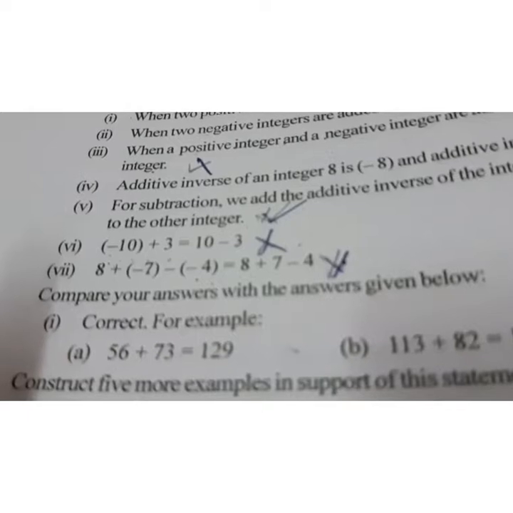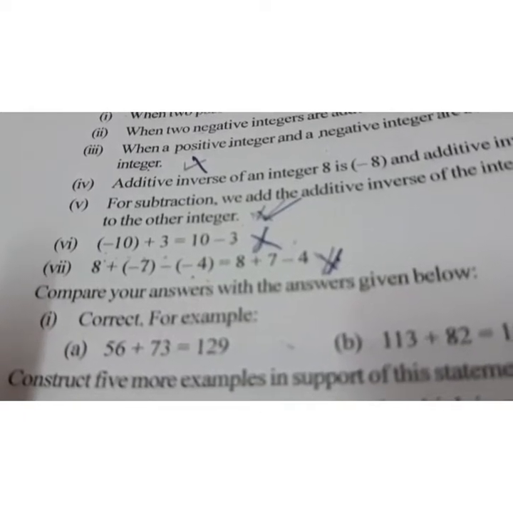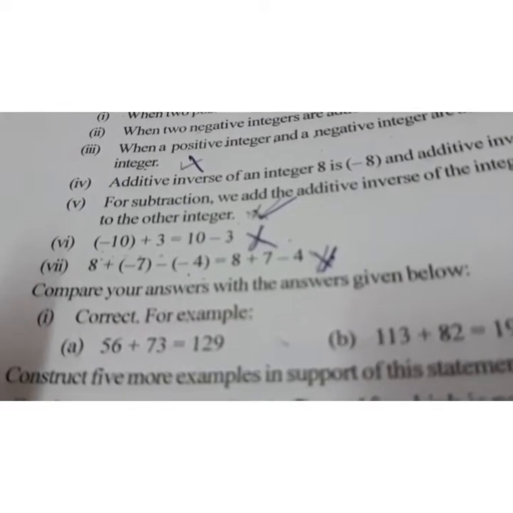Now next is 8 plus minus 7 minus minus 4 is equal to 8 plus 7 minus 4. Now first, 8 plus 8 minus 7 is 1 and 1.